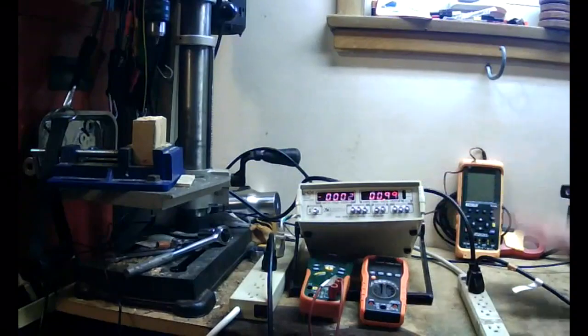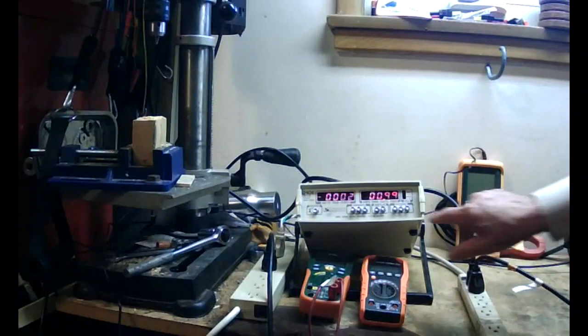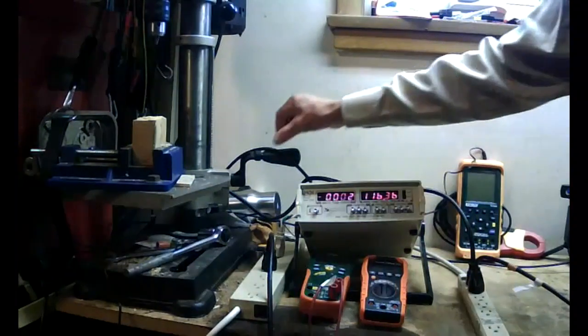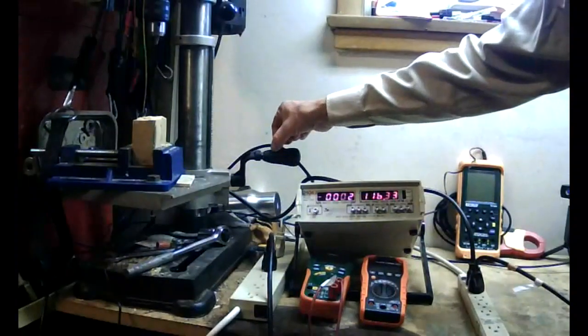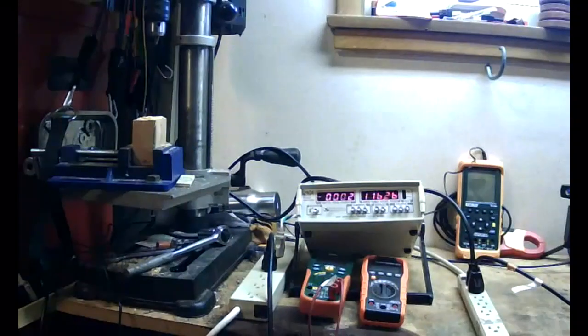The current to this outlet strip is going through the watt meter through a current shunt resistor, a very low resistor, which converts it to voltage. That's what displays in the voltage display on the watt meter. The watt meter itself is connected to a 120 volt outlet through this 120 volt cord.